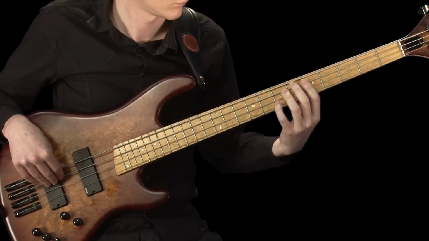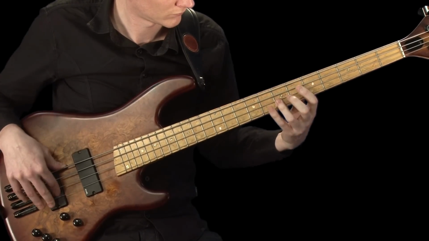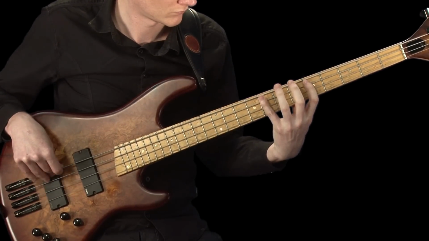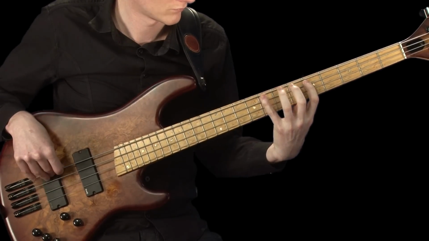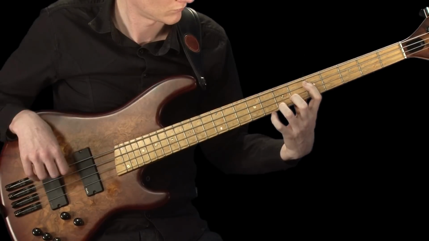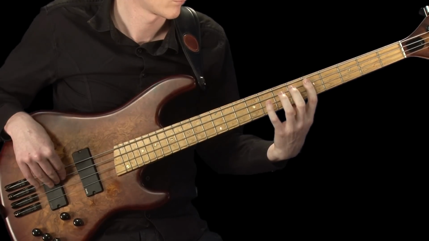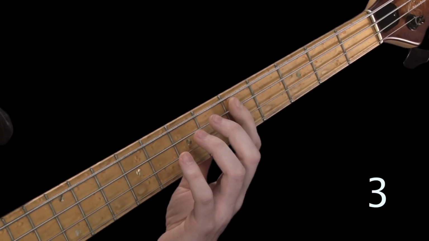Okay, let's now play this D minor arpeggio along with the metronome. I'll play it up and down 3 times, each time remembering to play the root and octave notes twice. Okay, after 4, 1, 2, 3, 4.